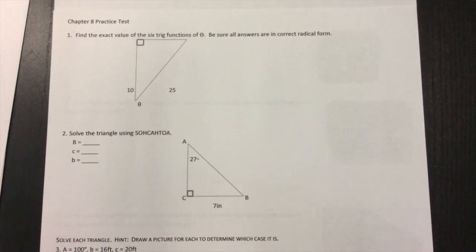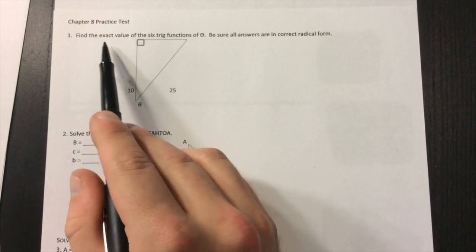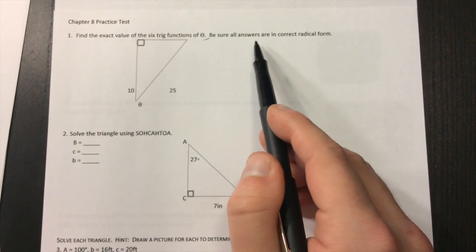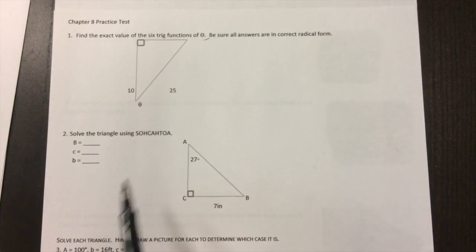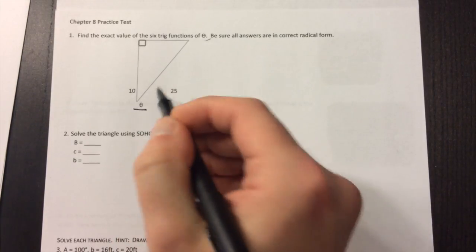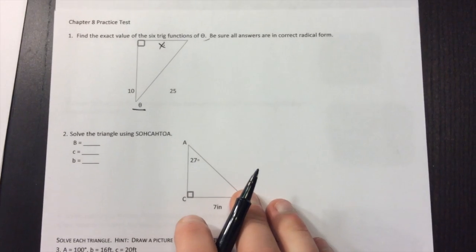So jumping right in, we're given this right triangle. It says find the exact value of the 6 trig functions of theta. Be sure all your answers are in correct radical form. So if it wants exact answers, we're not going to be typing into the calculator at all. So we're first going to look at, here's theta down here. I want to find the opposite side. So I'm going to start with the Pythagorean theorem.